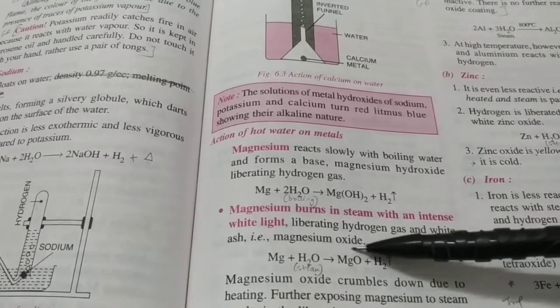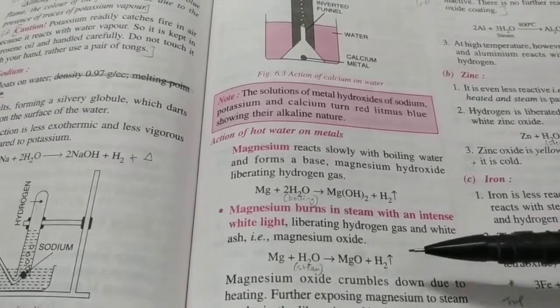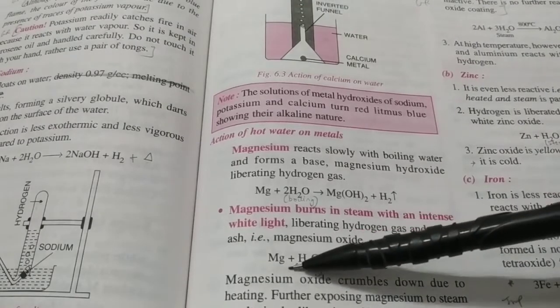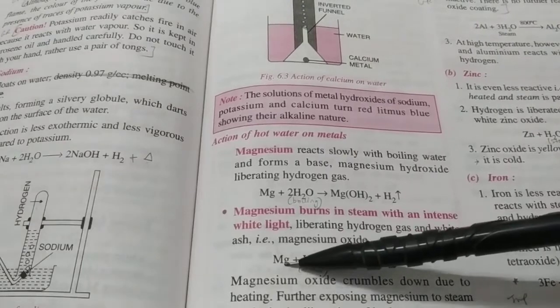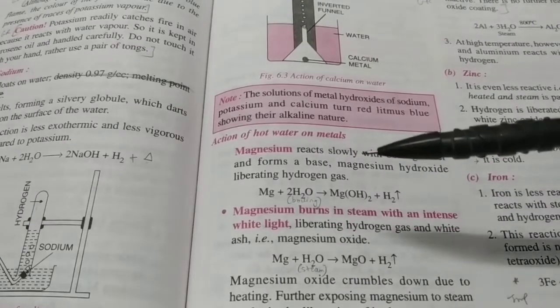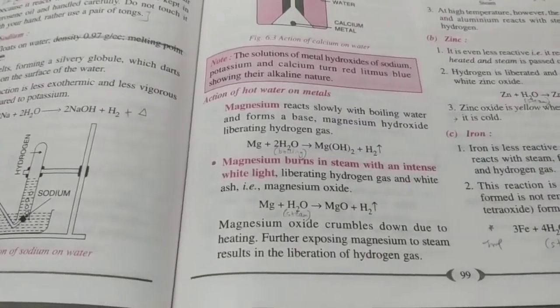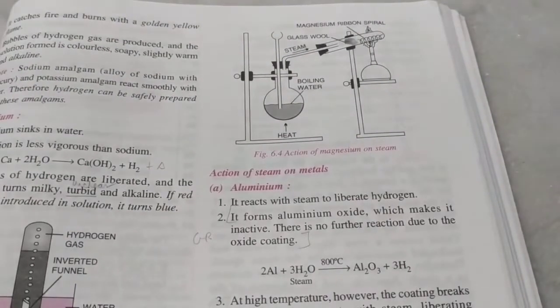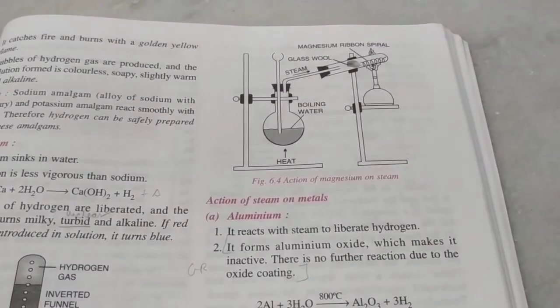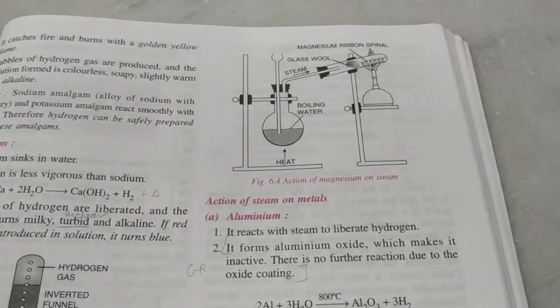And this layer of magnesium oxide crumbles with heat so that the magnesium will continue to react. Otherwise, if the magnesium oxide layer is formed around magnesium, it would no longer come in contact with the steam. Then the reaction would stop. This is the diagram for that. Like calcium, magnesium is also expensive, so we can't use that.